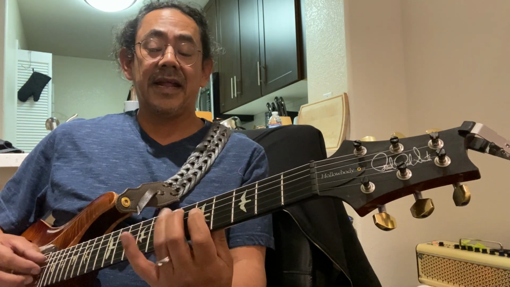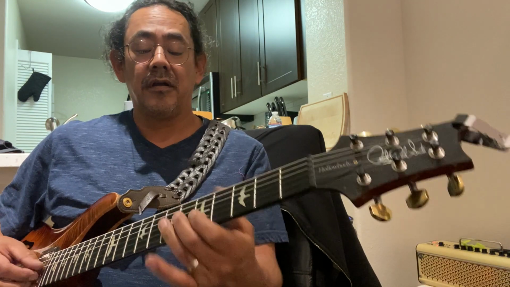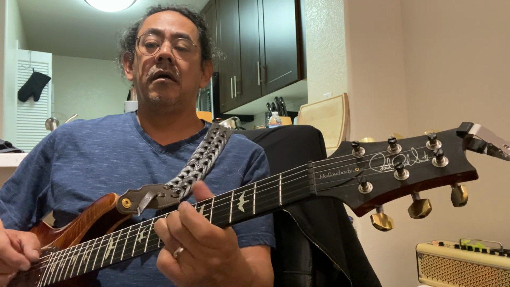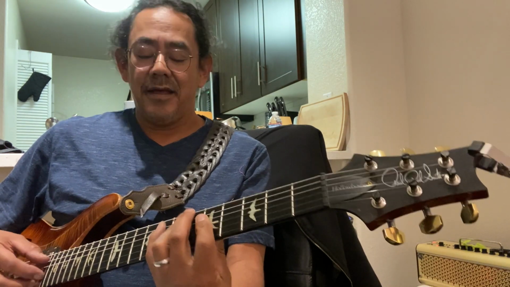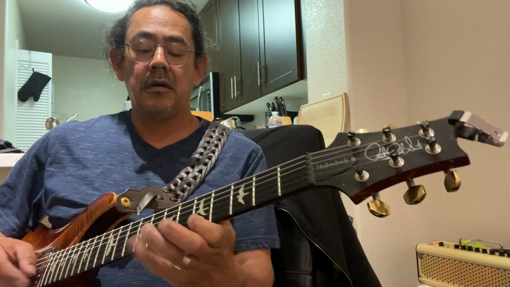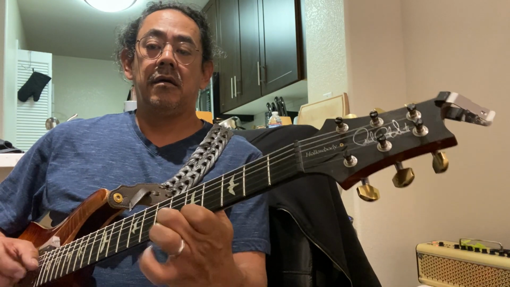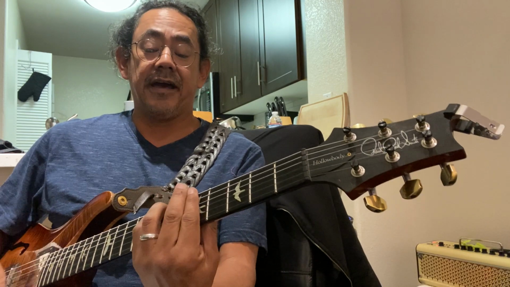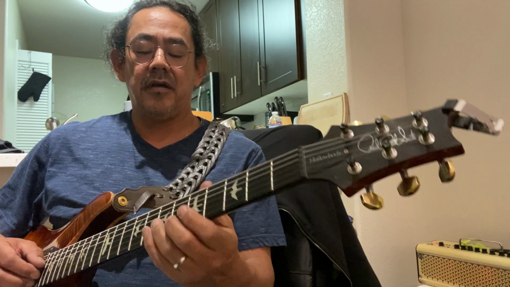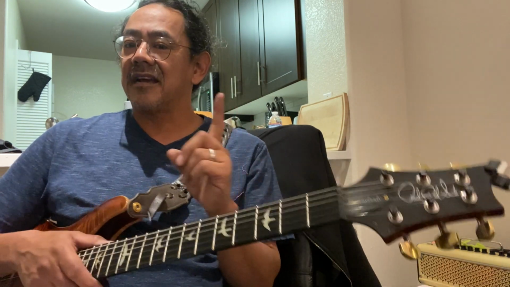If he was playing a pentatonic, he would have landed here. But the band was playing an F chord. This note, this F note, is part of your natural minor scale. There's our F. So if I'm playing an A minor scale, F. He does that a couple times in that solo.